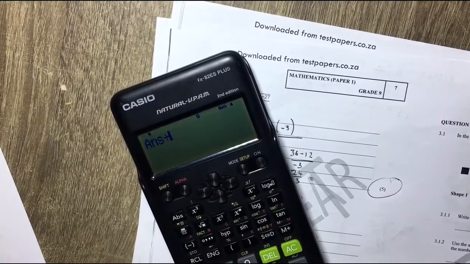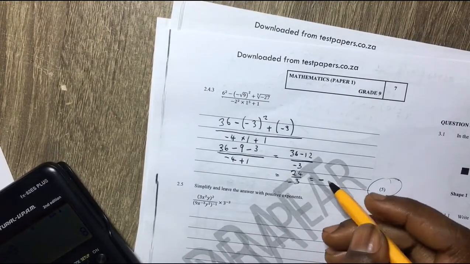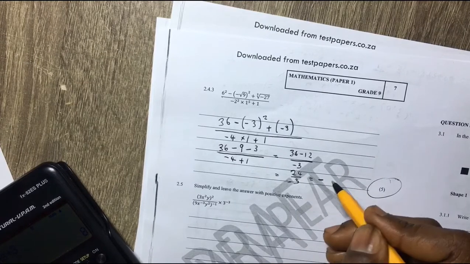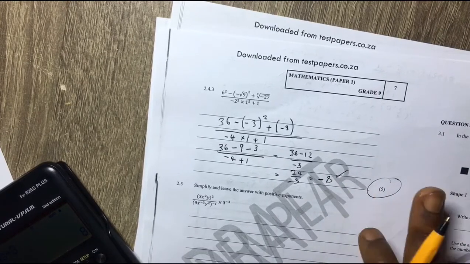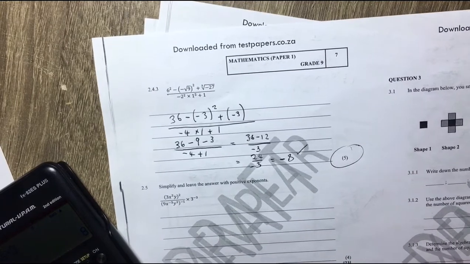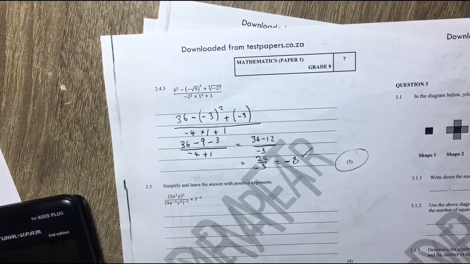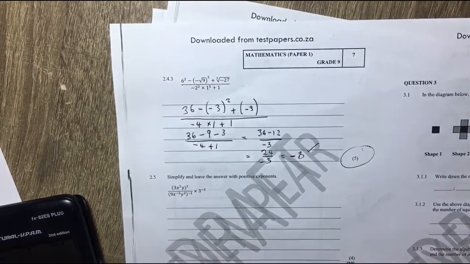And then divided by 3. So a positive and a negative will give us a negative. 3 goes into 24 8 times. So something like that. I hope you're following. This thing is disturbing the view, but I hope you can see it.